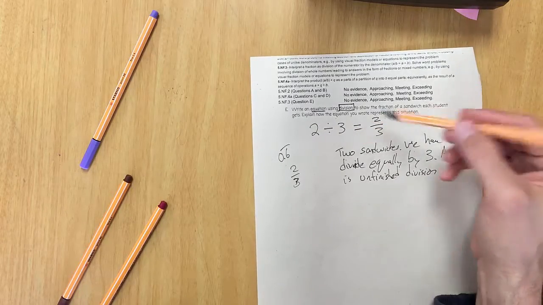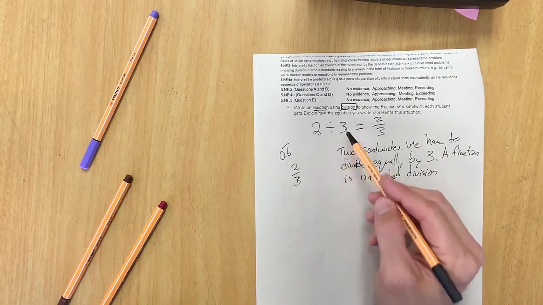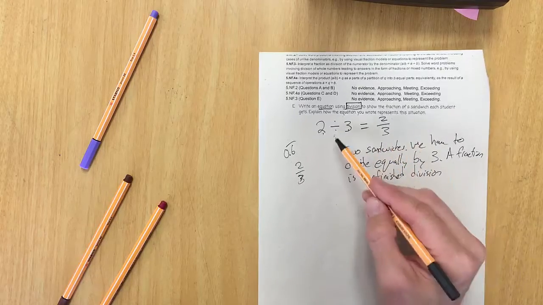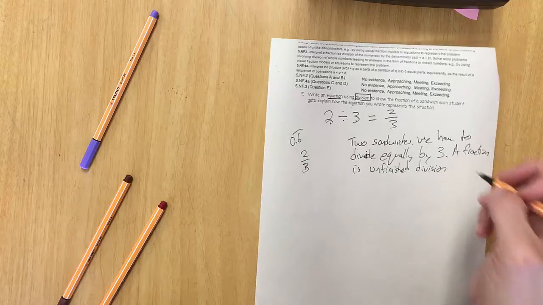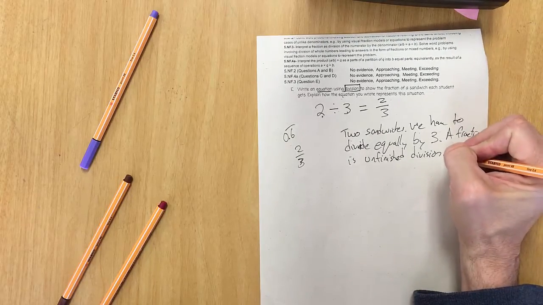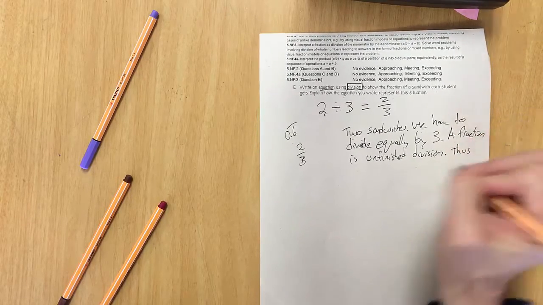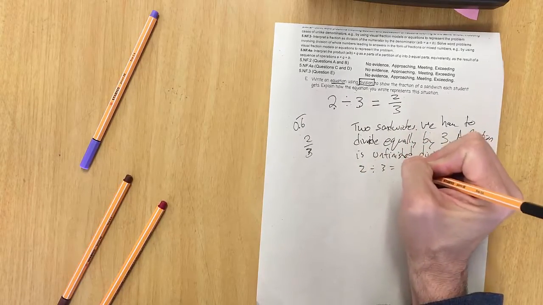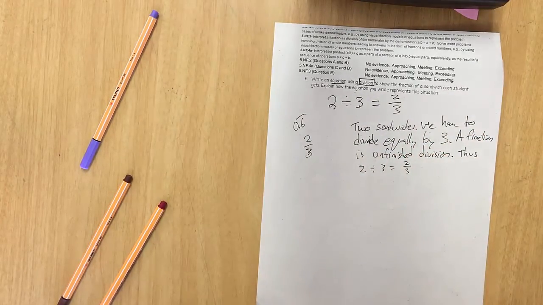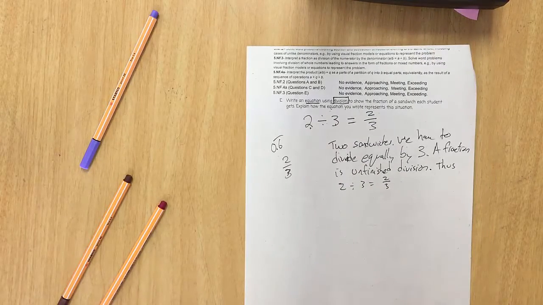So it's just a division problem. So if we have 2 sandwiches and we have to divide them into 3 equal parts, we just do 2 divided by 3, which in a fraction form is 2/3. So fraction is unfinished division, thus 2 divided by 3 equals 2/3. All right? Okay, so those are the answers for the first part.